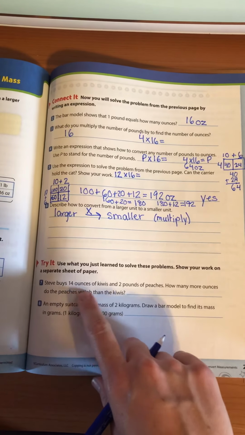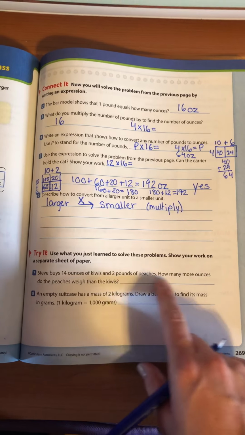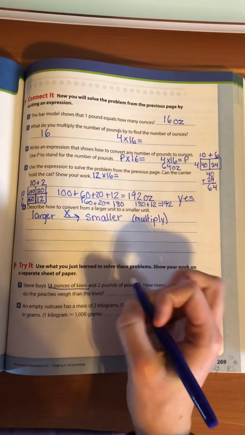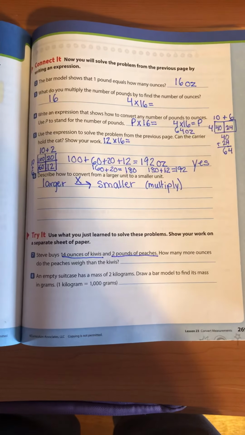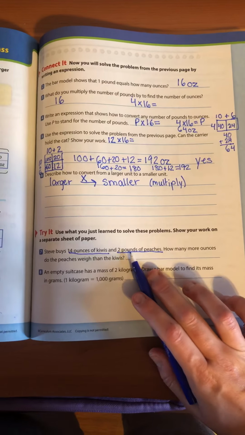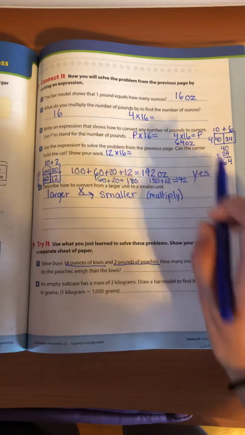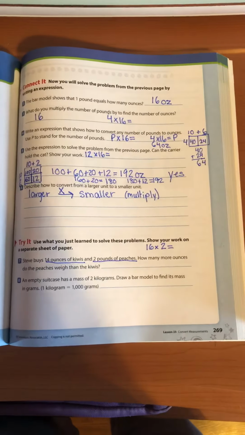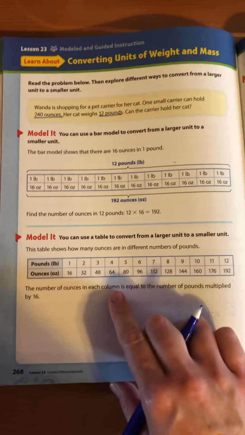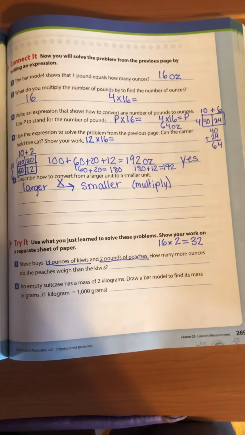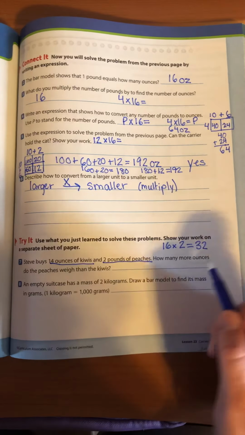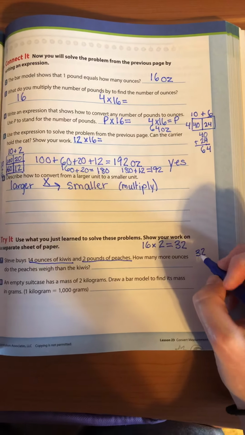Let's try some more. Steve buys 14 ounces of kiwis and 2 pounds of peaches. How many more ounces do the peaches weigh than the kiwis? I'm going to underline some important things I need to remember: 14 ounces of kiwis, 2 pounds of peaches. We need to find out how many ounces are in 2 pounds of peaches. Remember that 1 pound weighed 16 ounces, so 16 times 2. If you remember, we have this handy dandy chart right here. 2 pounds is equal to 32 ounces. So how much more is peaches than kiwis? How would I find that answer? I'm going to subtract, because peaches is more, I need to find the difference between the two.